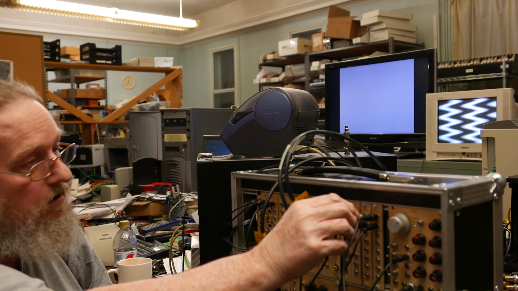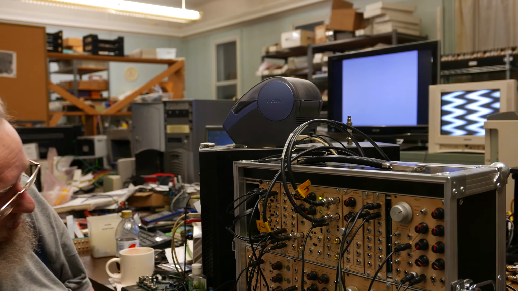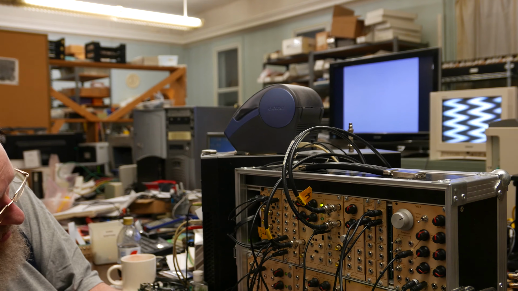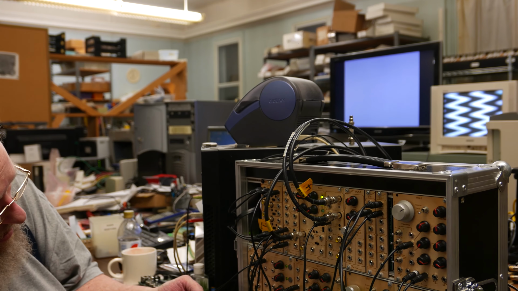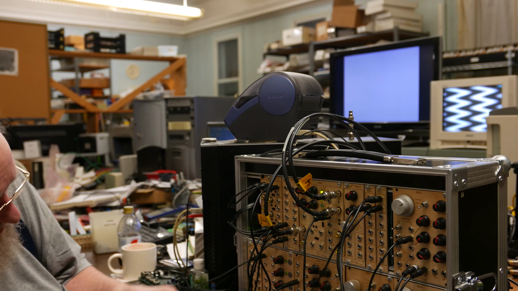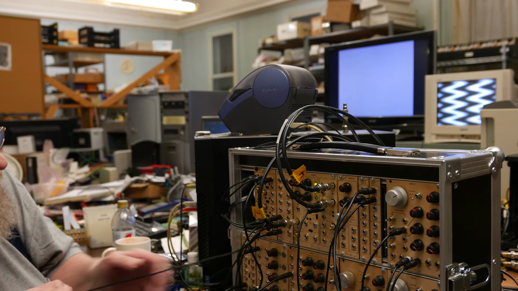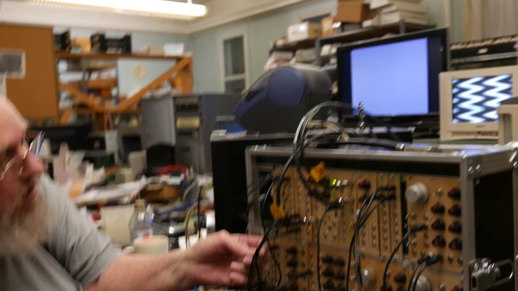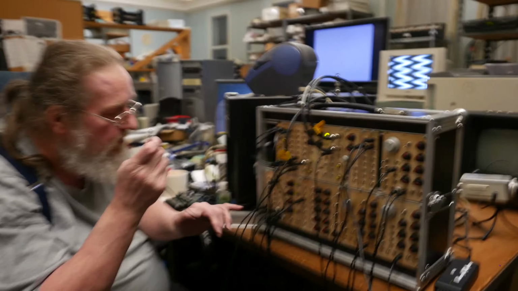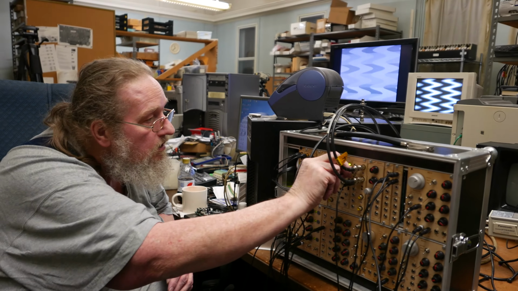Into here. No. That makes sense. That's the output, right? Yeah, but something had to go to the actual output. Let's do that here.